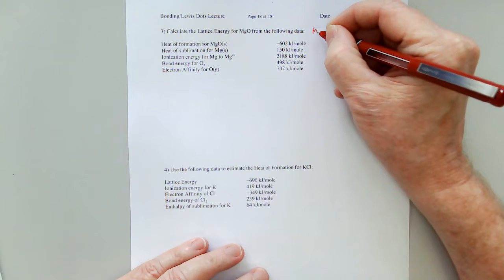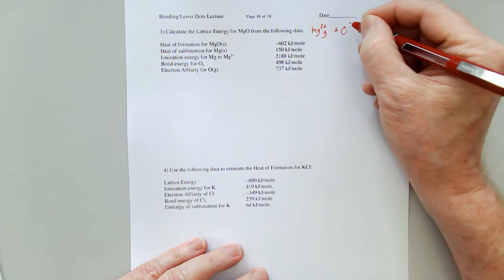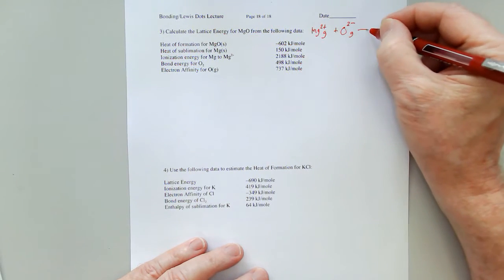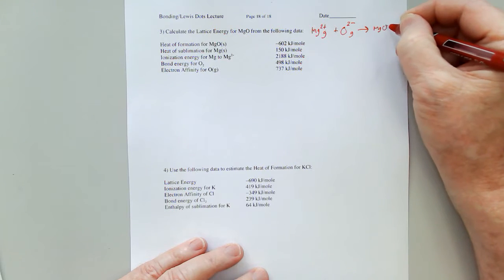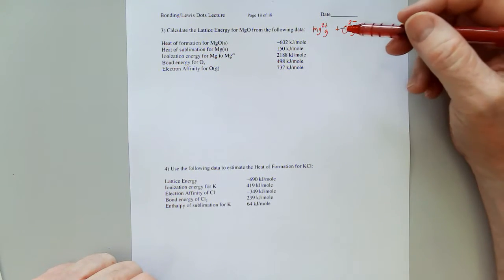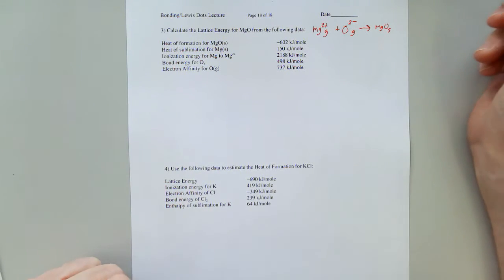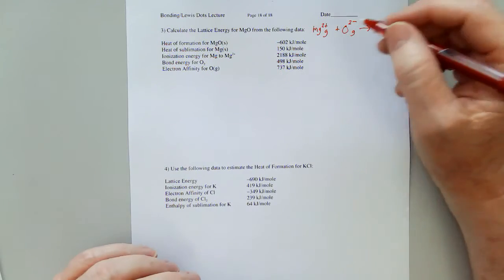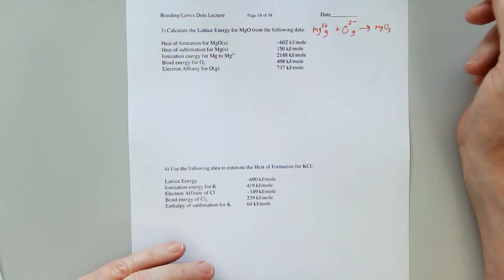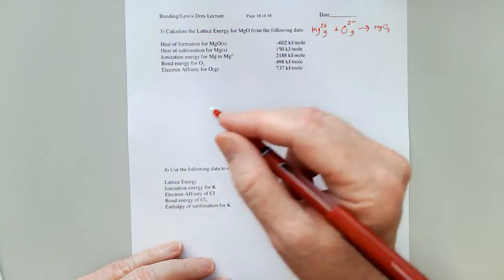Mg2+ gas plus O2- gas goes to MgO solid. That's our goal equation. Lattice energy is the energy released when two gaseous ions come together to form an ionic solid. So we're going to need Mg2+ gas as one of our first reactants. I can actually get that from the ionization energy, well, the reverse ionization energy.